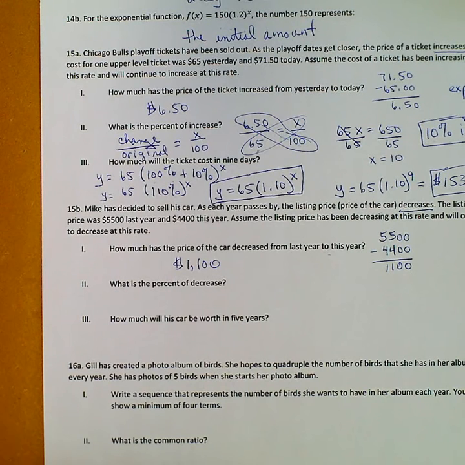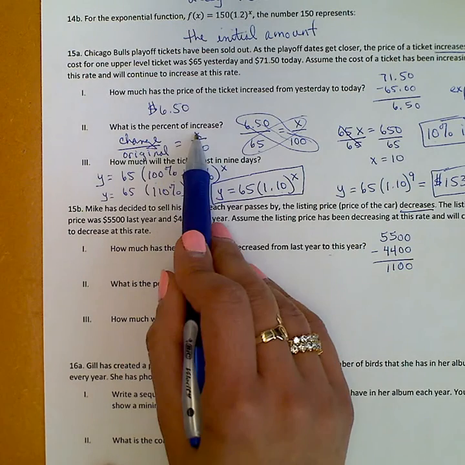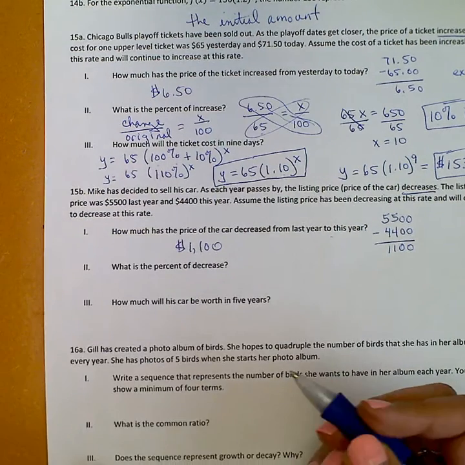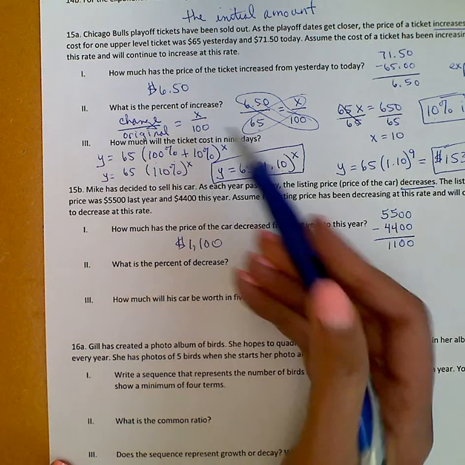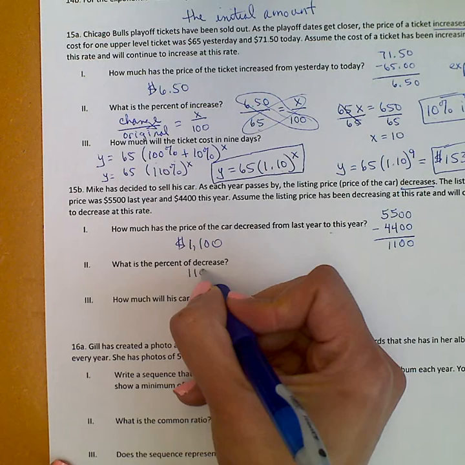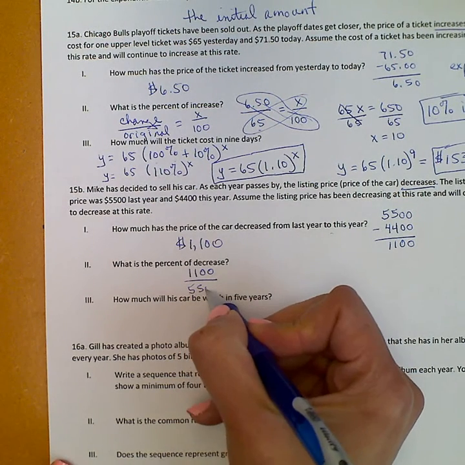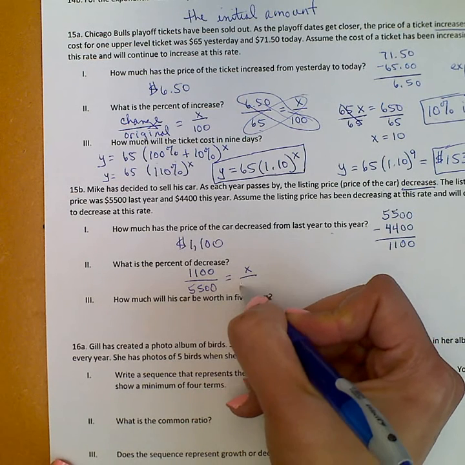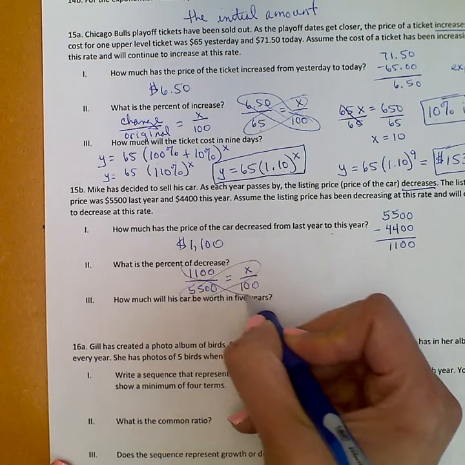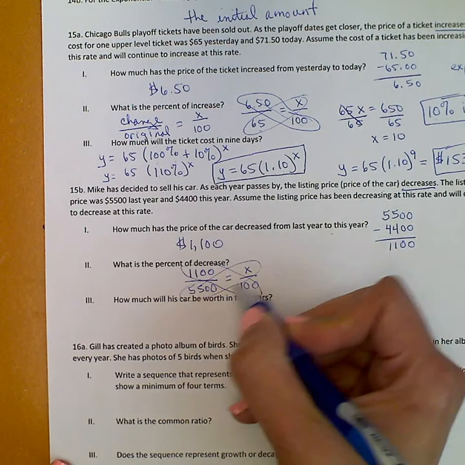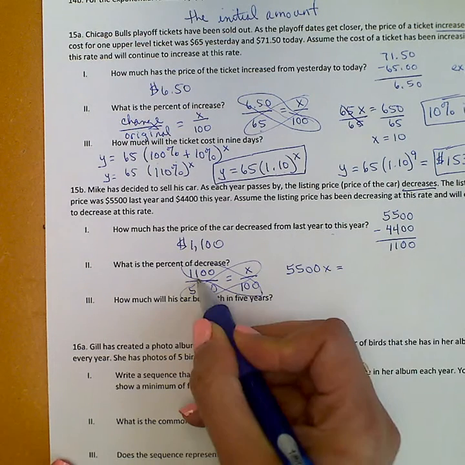So just like this one, the percent of change, right? The percent of increase or decrease is how much it changed. So I do change over original equals x over 100. So the change is $1,100 over the original price was $5,500 equals x over 100. So again, I'm going to cross multiply. So I'll get 5,500 times x, or 5,500x, and I get 1,100 times 100.